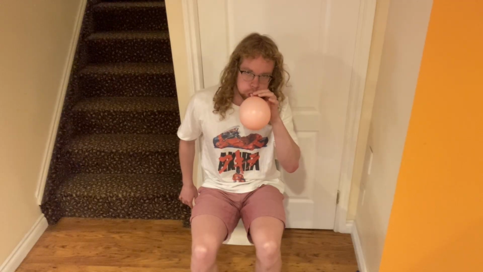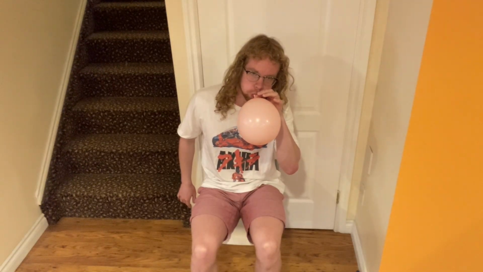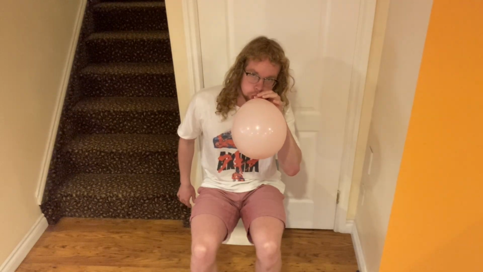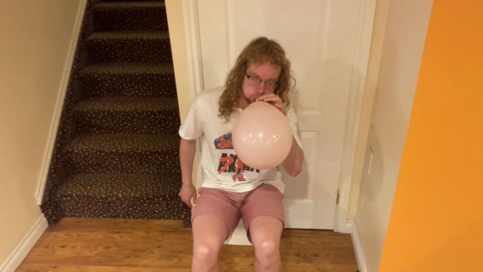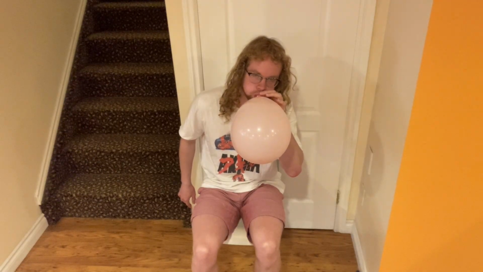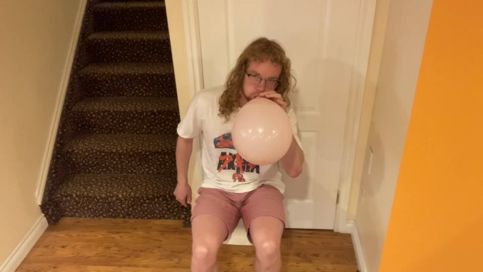And now what I'm going to do is inhale through my nose and exhale into the balloon. And when you exhale into the balloon, one of the things you want to ensure that you are doing is use your tongue and keep it on the roof of your mouth. This is going to stop air from leaking out of the balloon and ensure that you have steady diaphragmatic resistance as you breathe into the balloon.